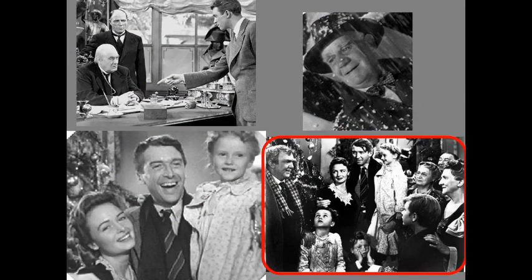But Potter knows, and Potter isn't an honest man. He's not going to give it back. He wants to use it as a tool to ruin George Bailey and put the building and loan out of business. And he's just going to keep the $8,000 even though he knows who the rightful owner is.